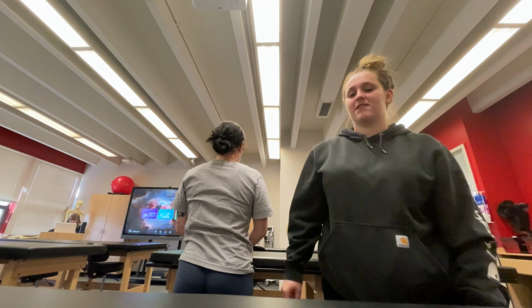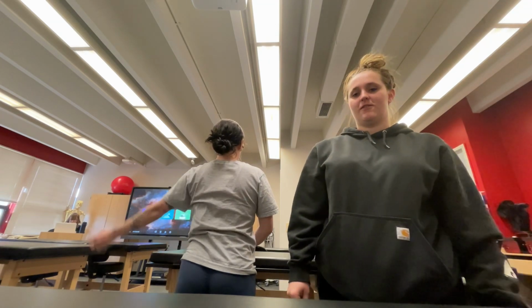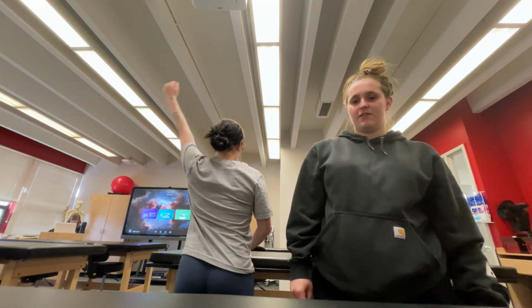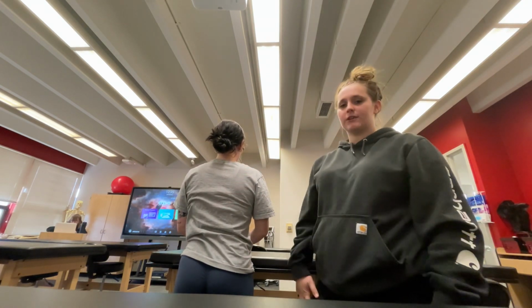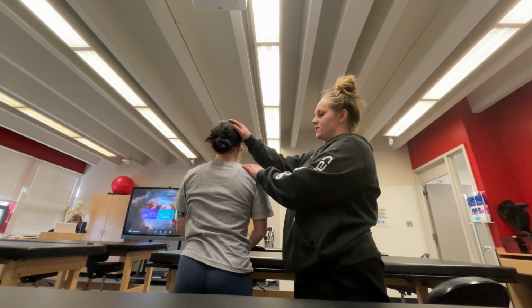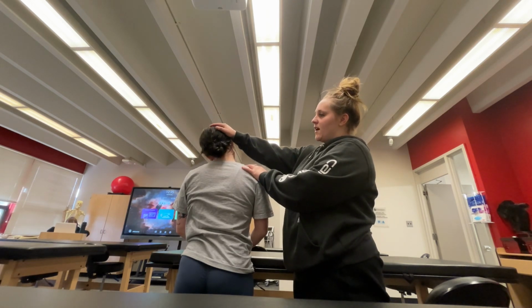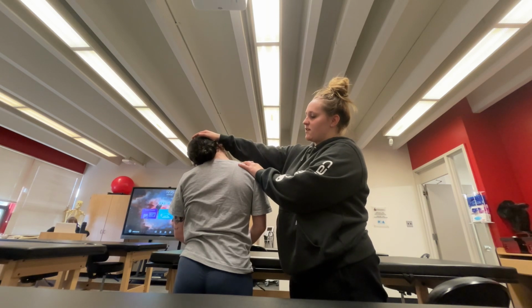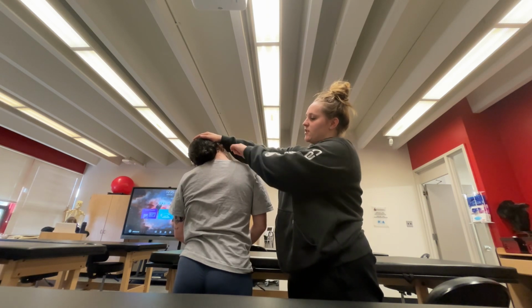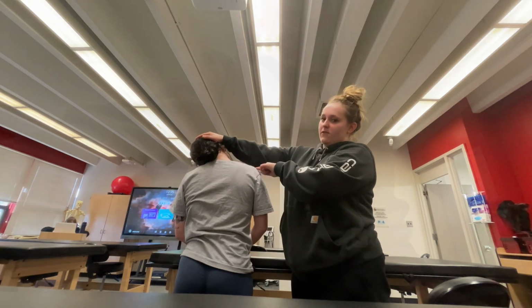And then action, it helps upward rotation of the scapula and elevate your scapula as well. So it elevates the scapula and also upward rotation. So as you can see that she just did, and then to stretch it, what we can do is have them relax and push them down to one side, and it's stretching the fibers all over here.